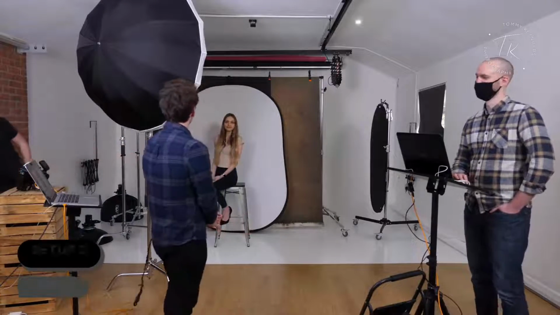Okay, so this second setup is high key, because with this setup we're going to try and create almost the opposite effect. It's not going to be a moody look at all. It's going to be very high key. It's going to be using a flash this time instead of a reflector.